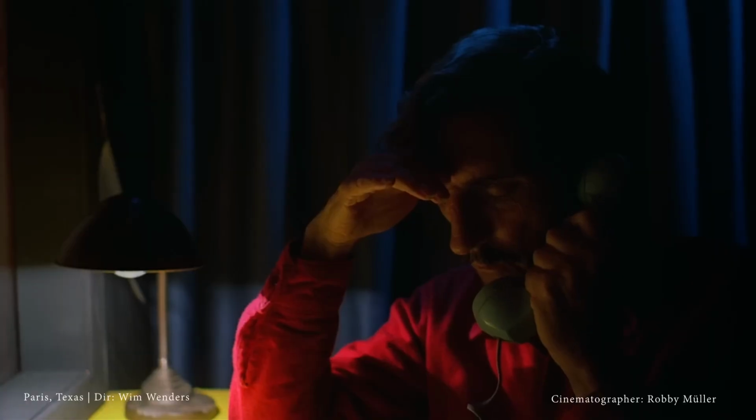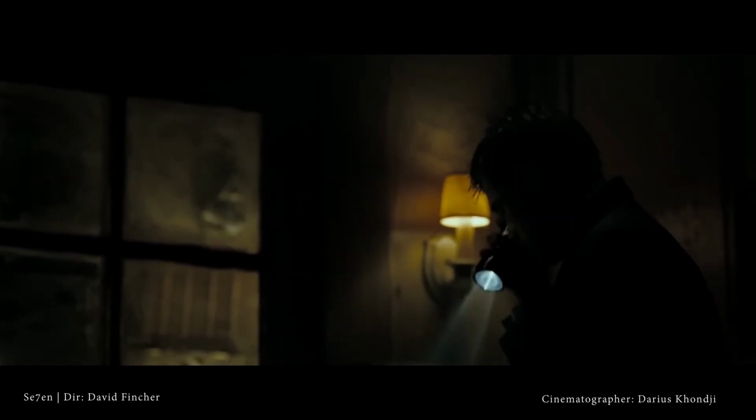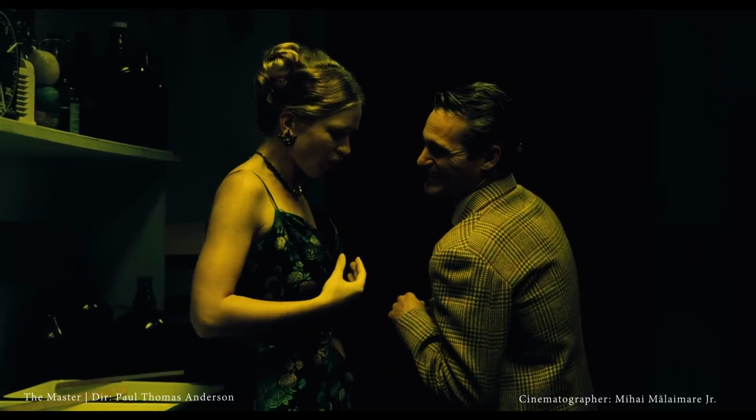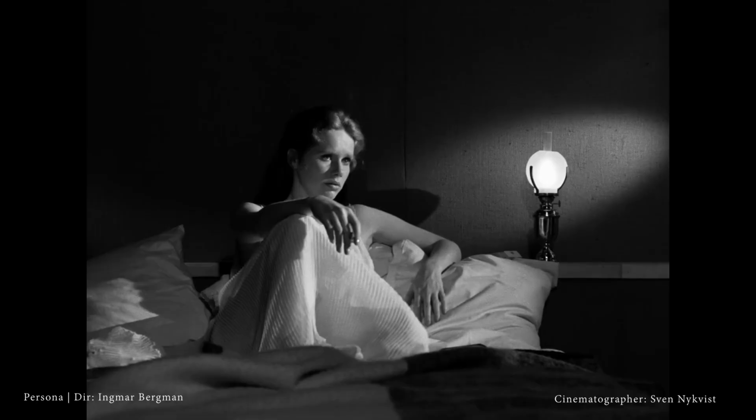A great way to study lighting while watching movies is to ask yourself the following questions. Where is the light coming from? And how does it make me feel? The answer to the latter is quite personal and will differ from person to person, but the former can easily be answered by looking at where the shadow created by the nose is falling.